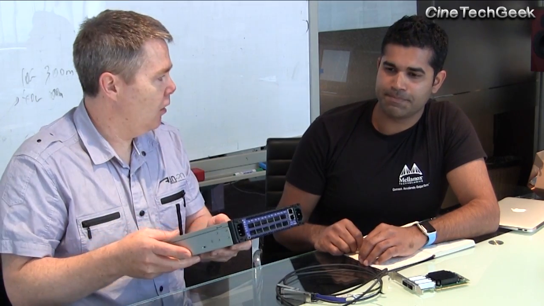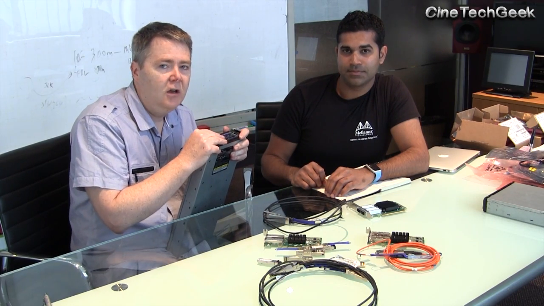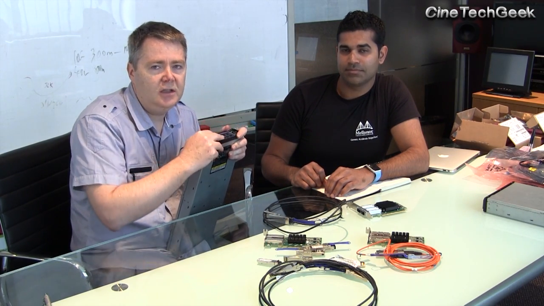From my understanding though, I've read that you've got the 12 ports here, you can pretty much go 100% on every port, and it still won't drop a packet, and you've still got plenty of bandwidth. So we can go 36 ports at 56G and still not drop a packet. Wow, that's amazing.